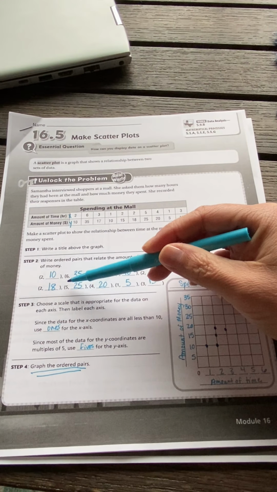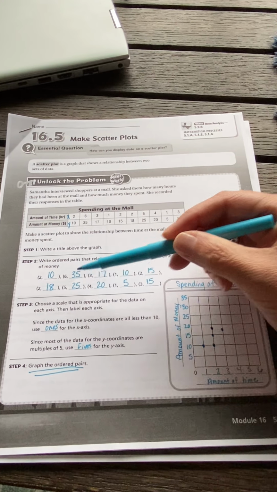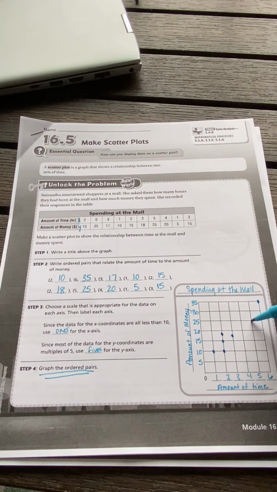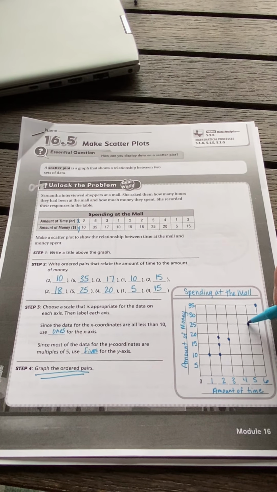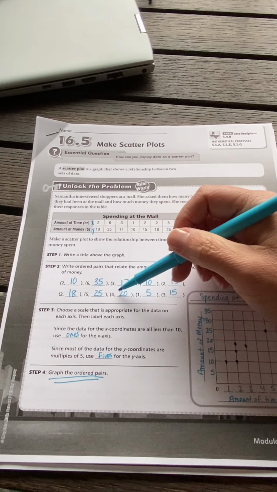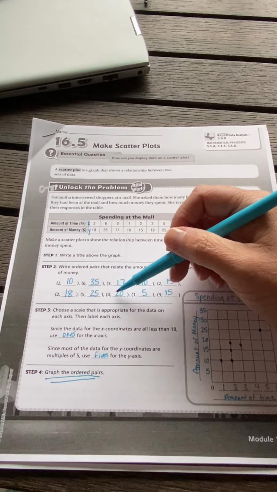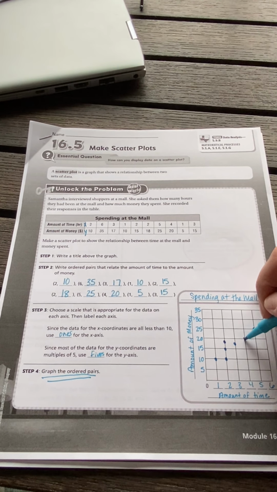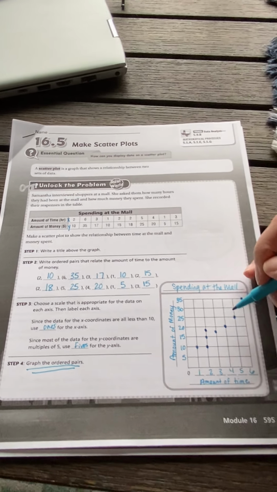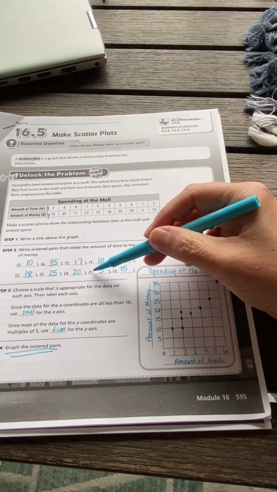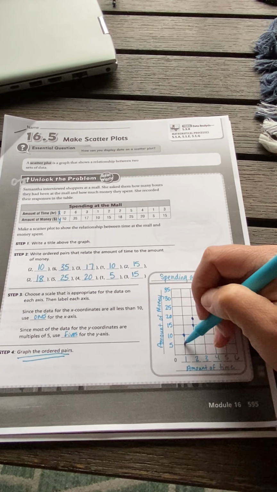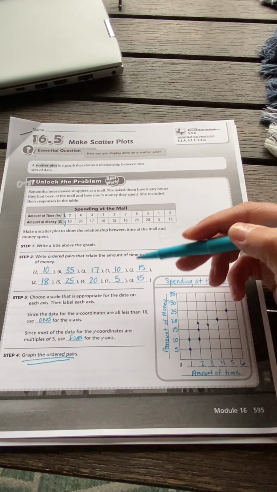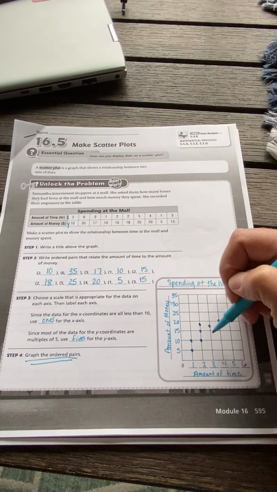And then 5, 25. 5 hours, $25. Got that. And then 4, 20. And then 1 hour, $5. And then 3 hours, $15.